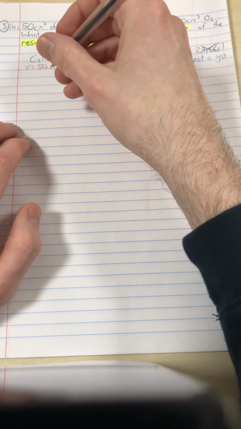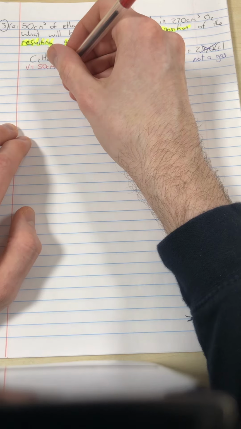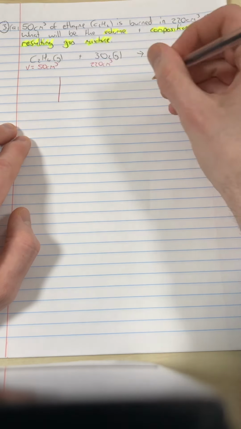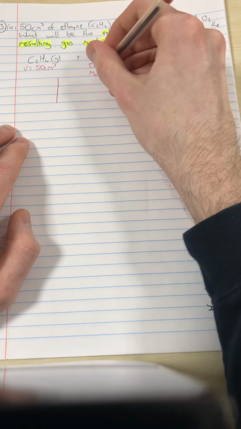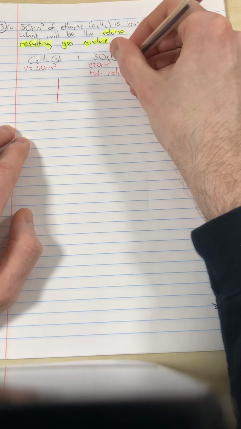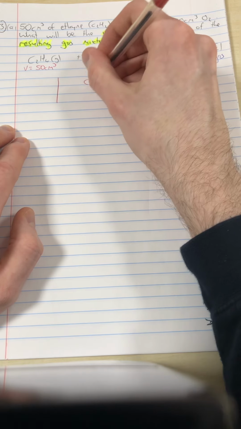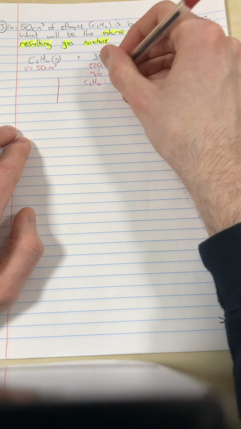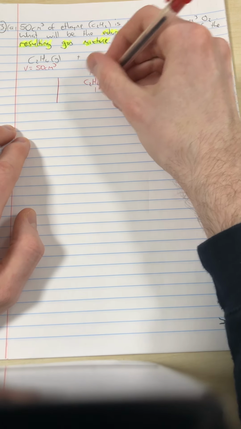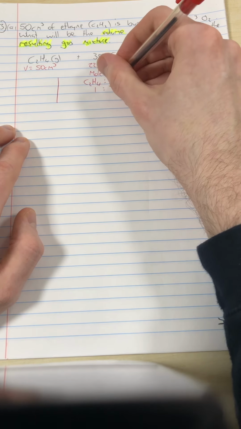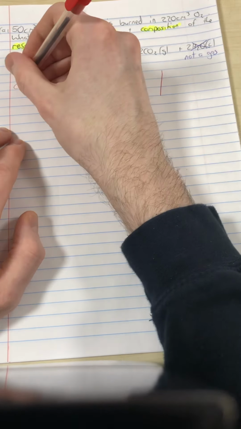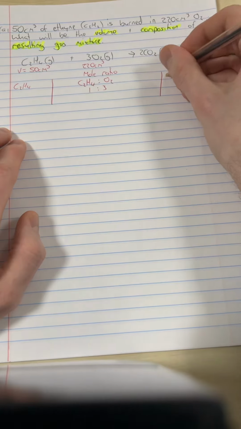Okay, so let's split our page like so, and mole ratio goes in the middle. Mole ratio between what? Between the two reactants, because it's limiting excess, and that is 1 to 3. Okay, so C2H4 on the left, oxygen on the right.